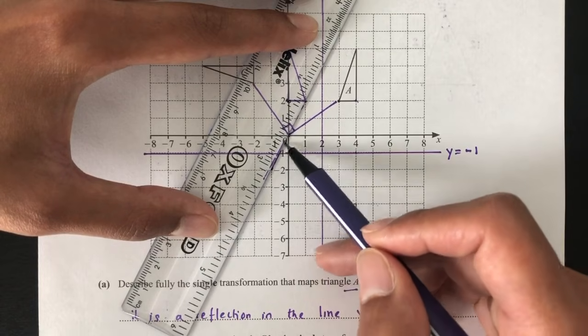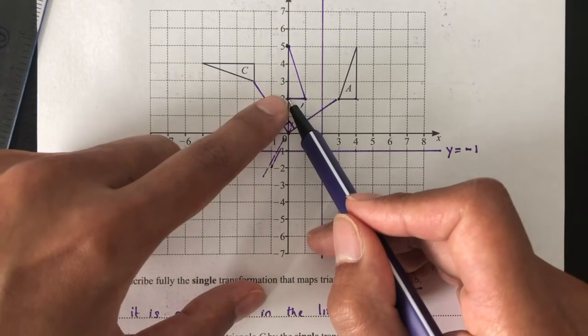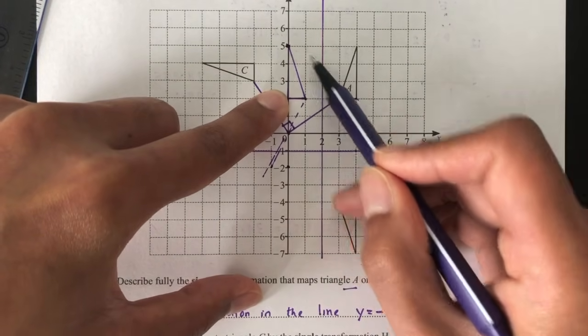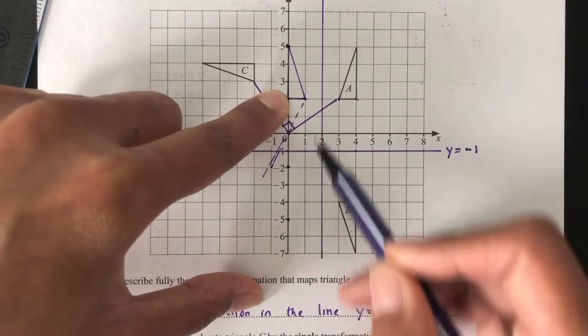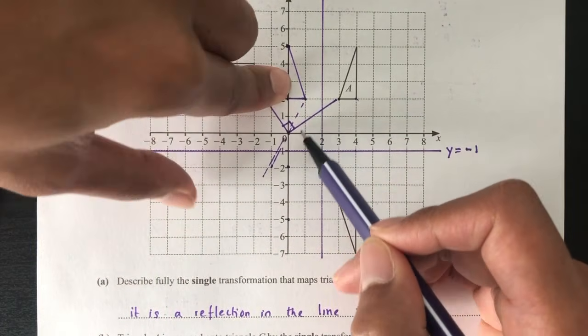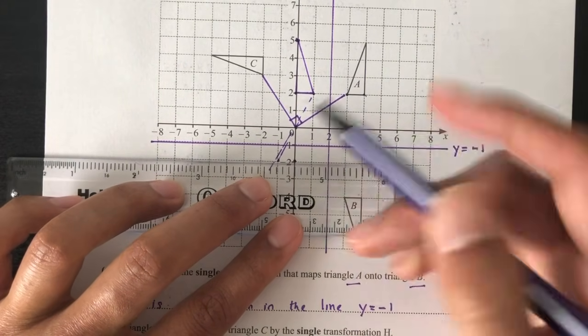It will be on this line actually. So if you rotate this point by 180, it will be here. This point will be here, and this one by 180 will be on the straight line. It will be here.